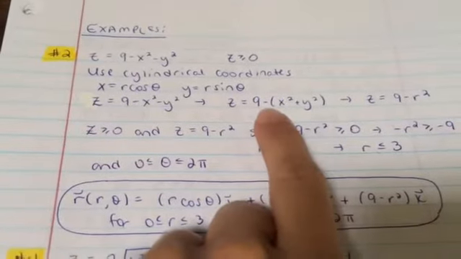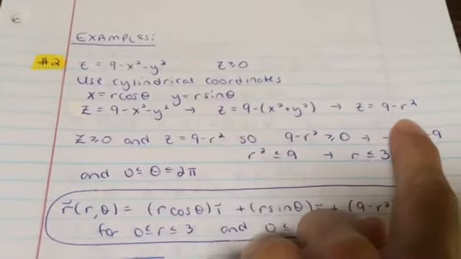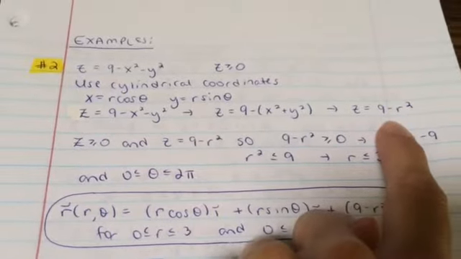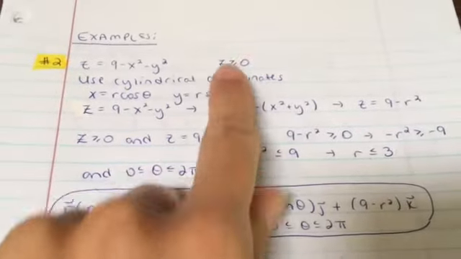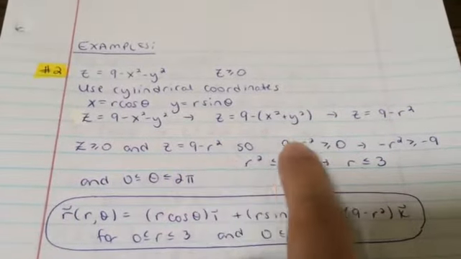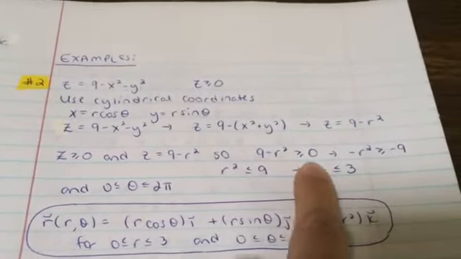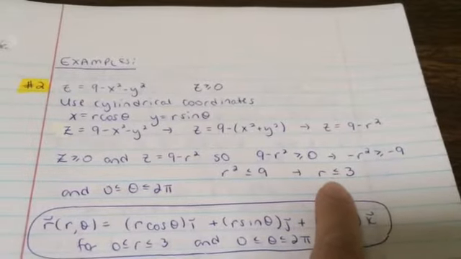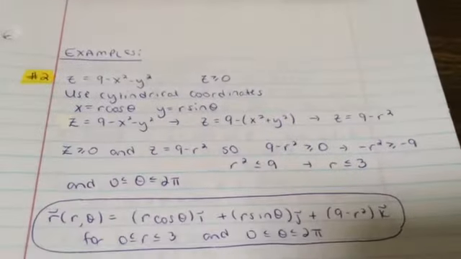So you factor out the negative, and then x squared plus y squared is r squared, so z is 9 minus r squared. But then from up here, we also know that z is positive. So if z is positive and z is this, then this would have to be positive. And then if you solve for r, you get that r is less than or equal to 3.